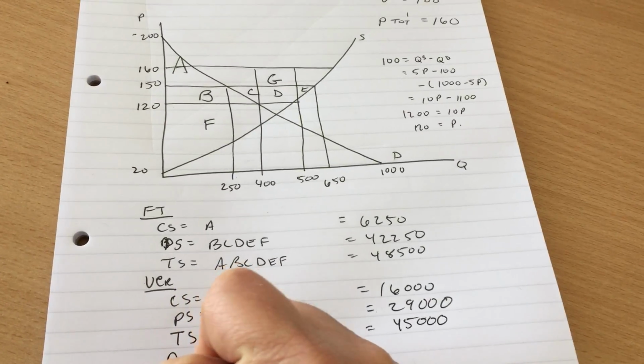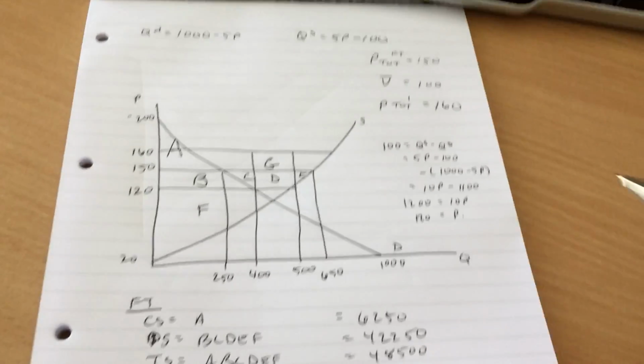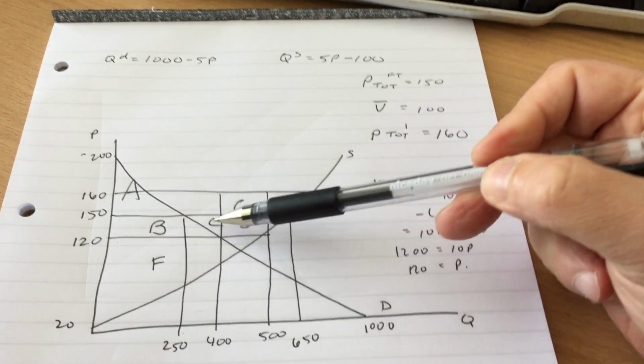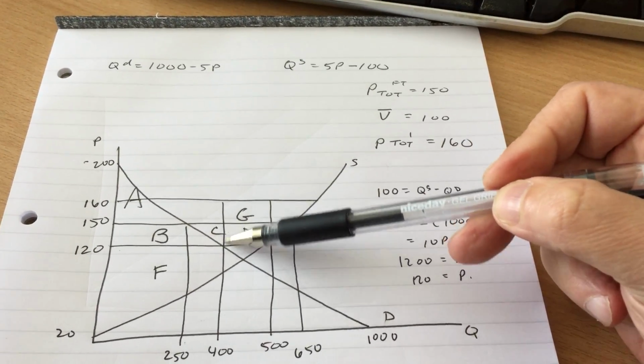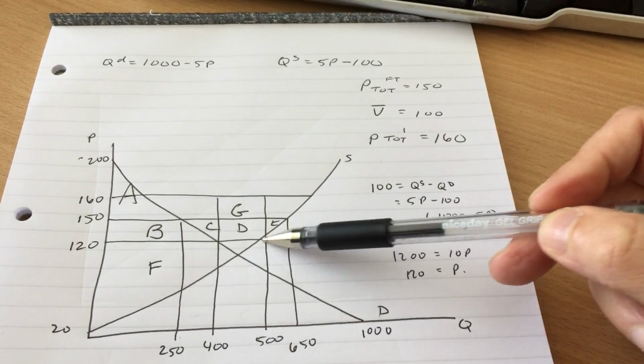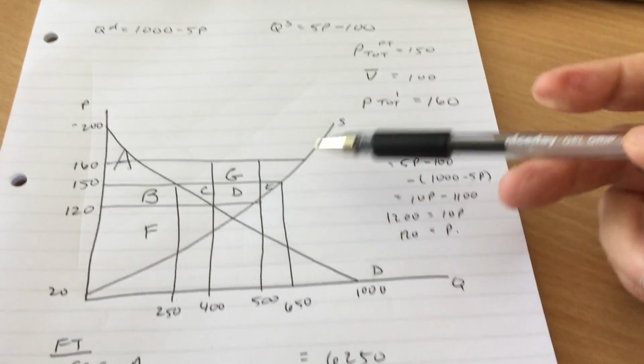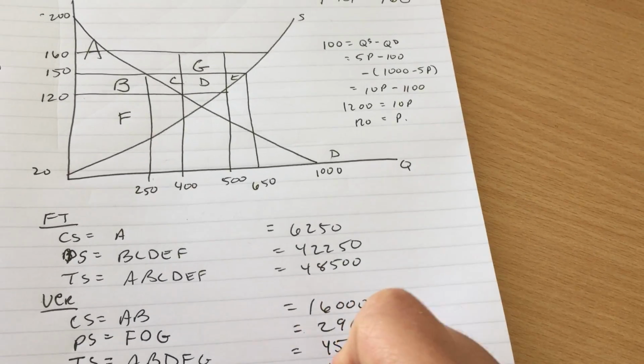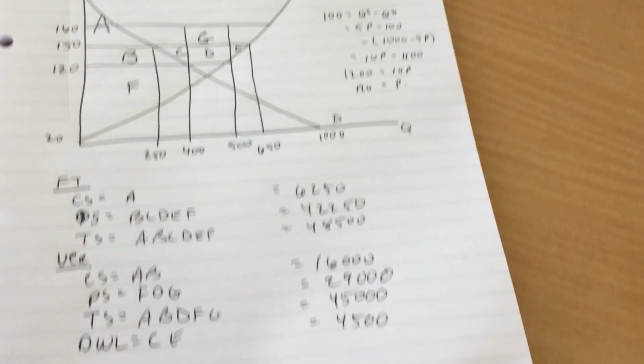And then we have our deadweight loss, areas C and E. So 1/2 of a base, 400 minus 250, times a height of 30. 1/2 of a base, 650 minus 500, times a height of 30. So the deadweight loss is 4,500.